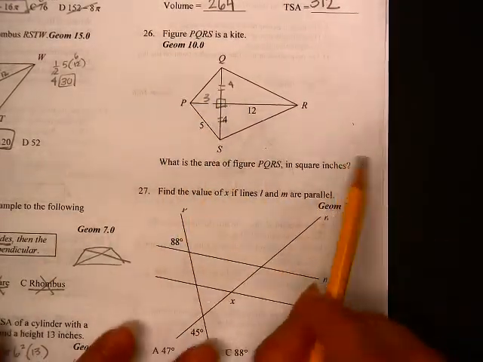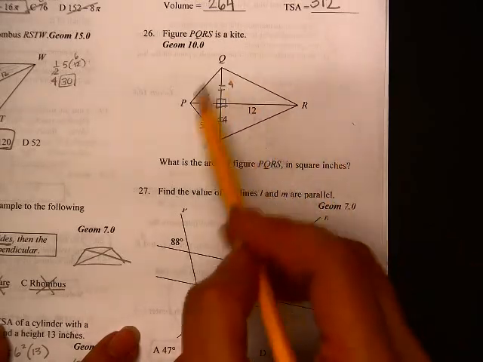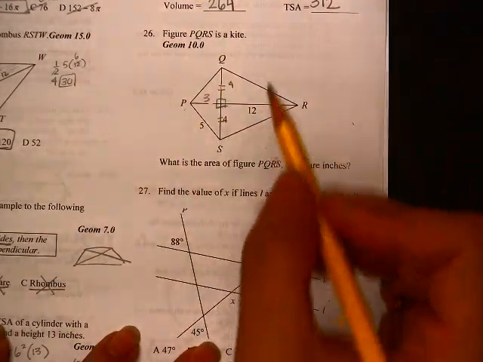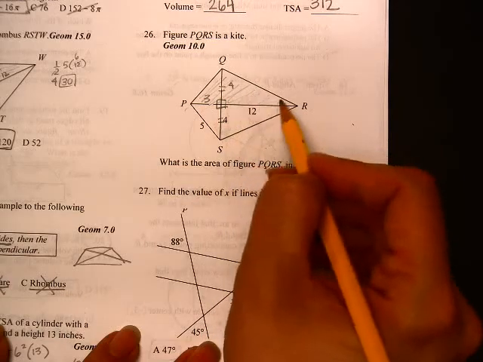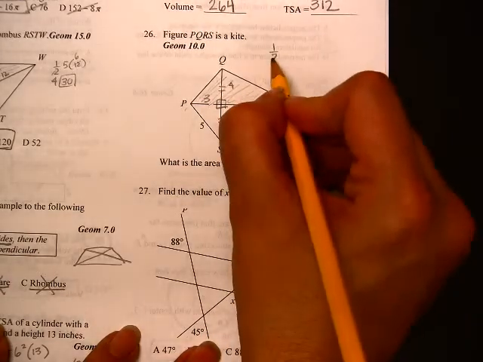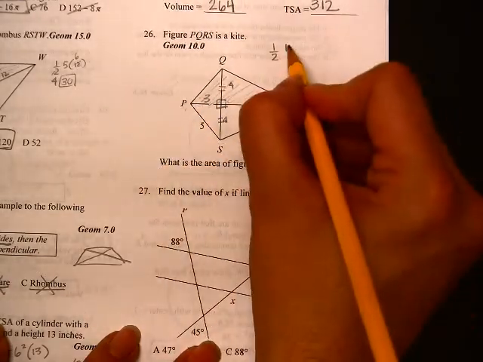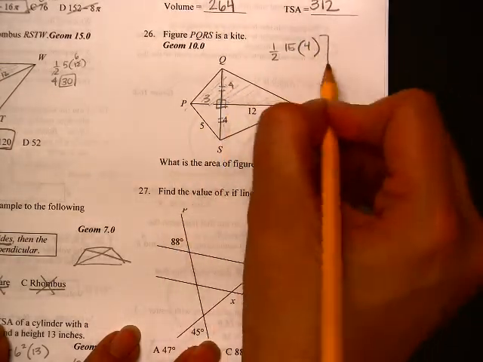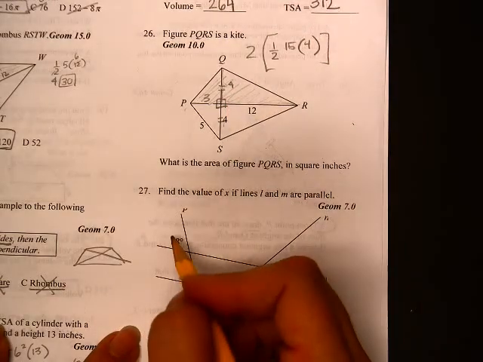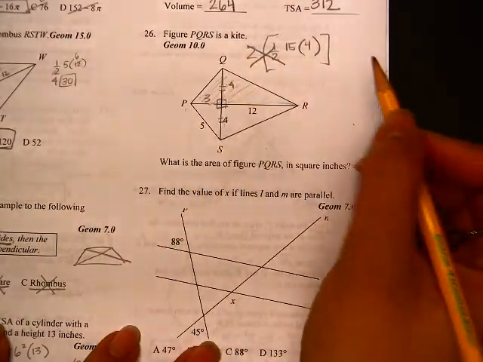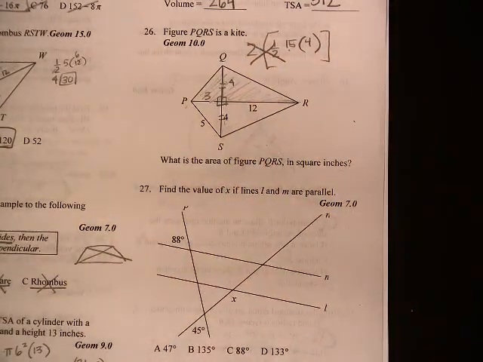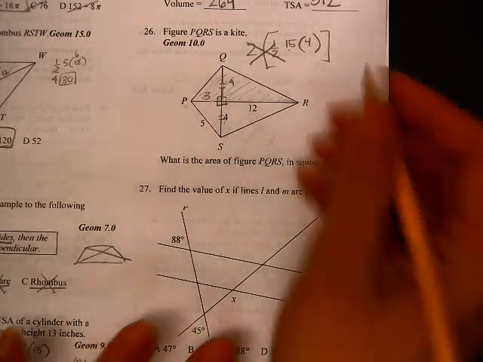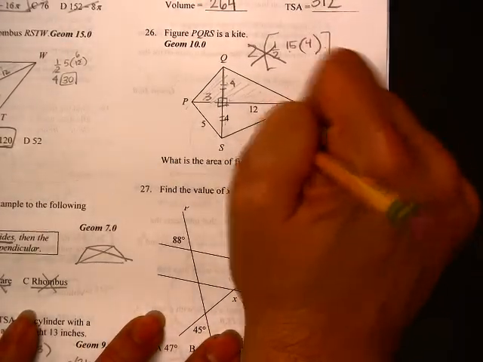And to find the area of the whole, let's say PQRS, the whole kite, I'm just going to take this triangle here, which is 1/2 of the base times the height, and then I'm going to multiply that by 2 because there are 2 of them. So that's actually going to take care of that. So it's really just going to be 15 times 4, which is equal to 60.